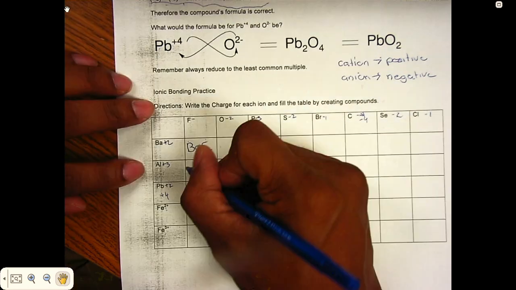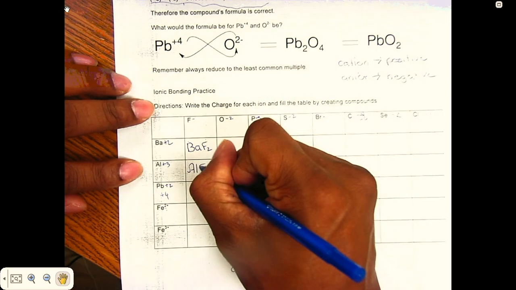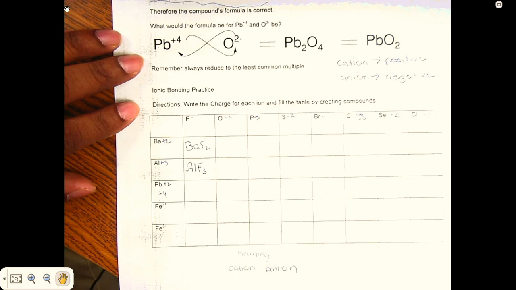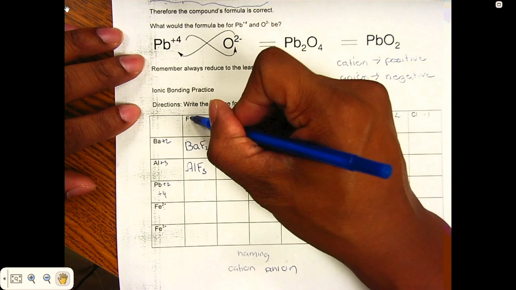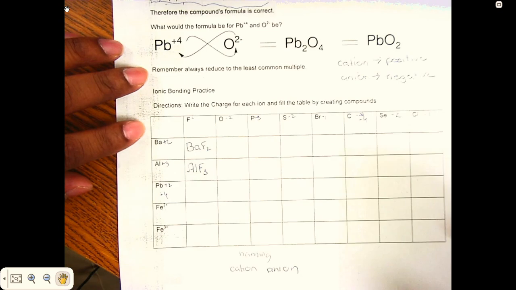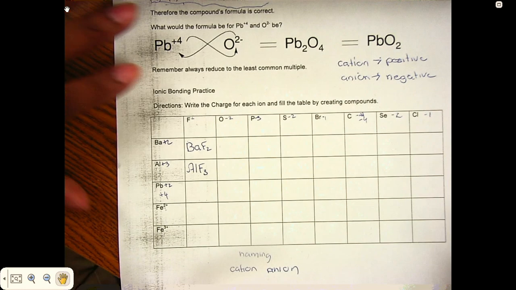If I'm going down, Al contributes its 3, and then F becomes this. Now, I'm not indicating what this minus is doing, but it's actually representing a 1, and it's going down to the cation subscript. But you don't usually represent that 1 subscript when you're representing your answer.